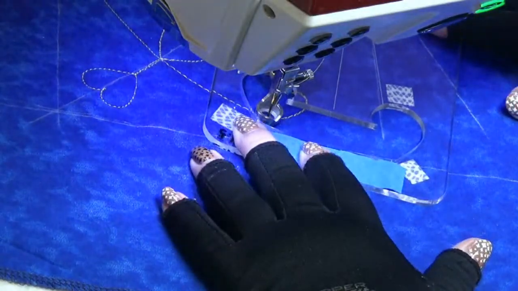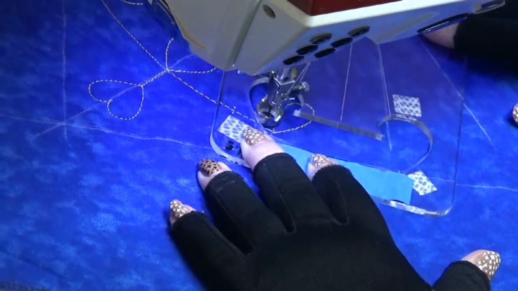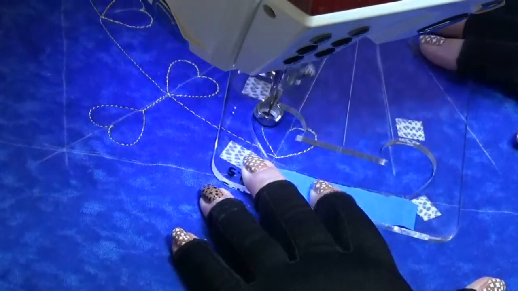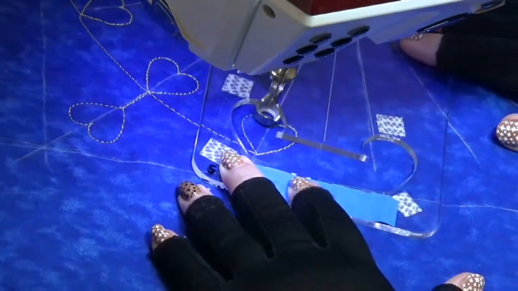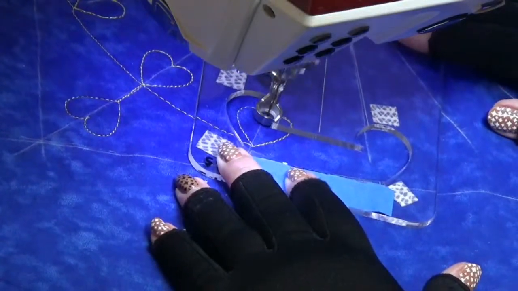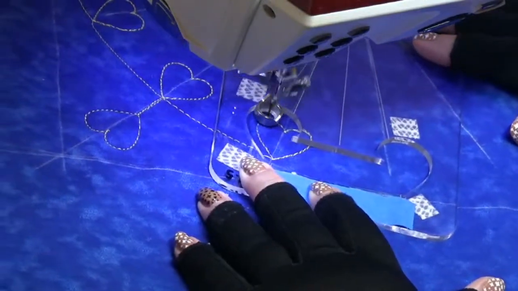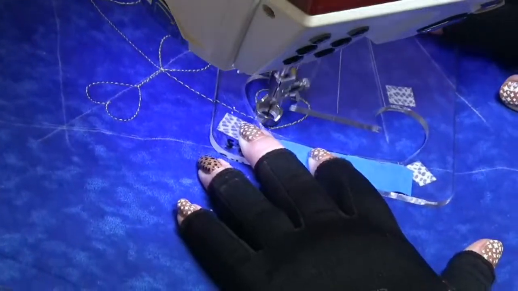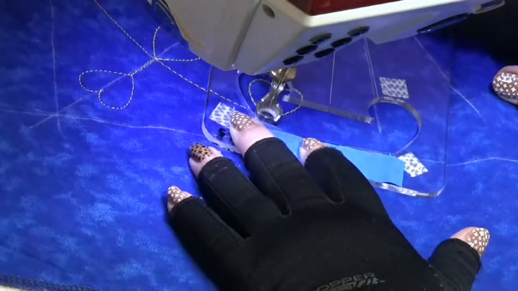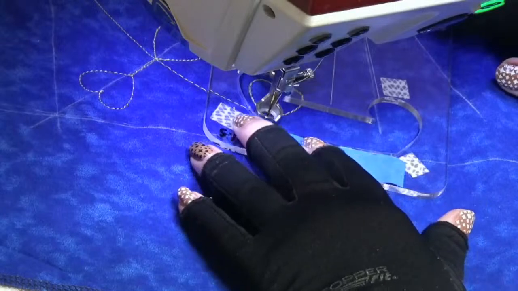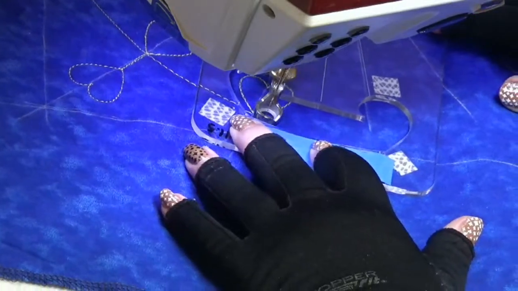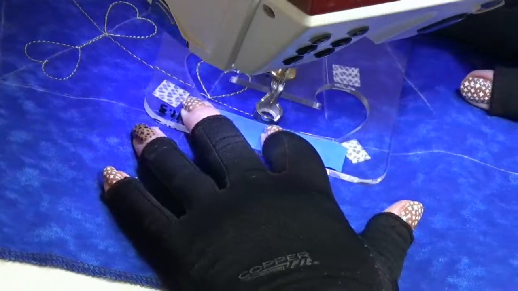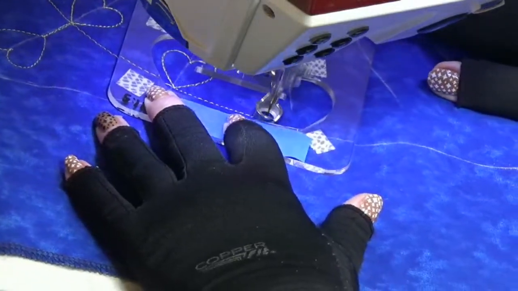I got flustered because of my, oh, I think I'm going to have to change my needle. Let's see what happens. If it does it again, we're going to have to change the needle. I don't like it when I can't stitch at a little faster speed.